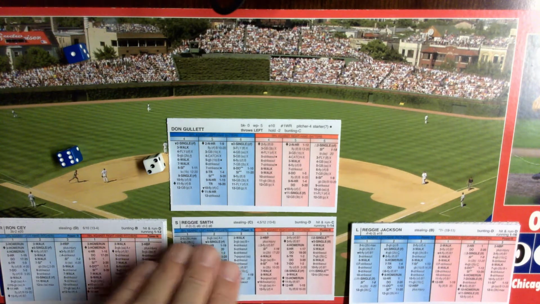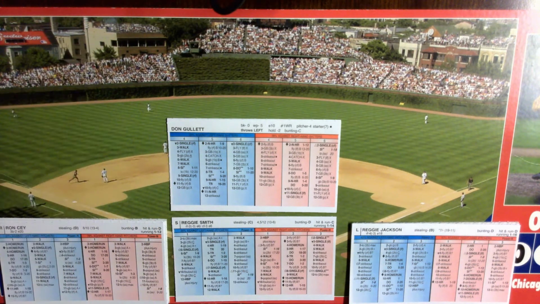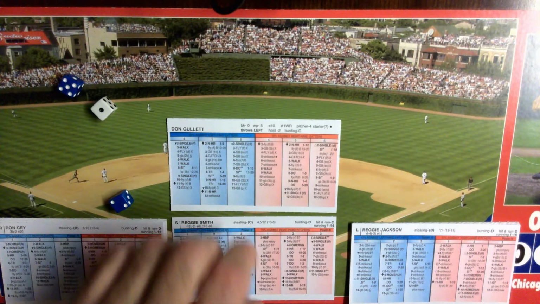Switch hitter Reggie Smith, batting from the right side of the plate, is now up. Smith struck out in the first, so that is a 1 and a 7 against a left-handed pitcher. And Rivers retires Smith for the second out, fly ball to center field.